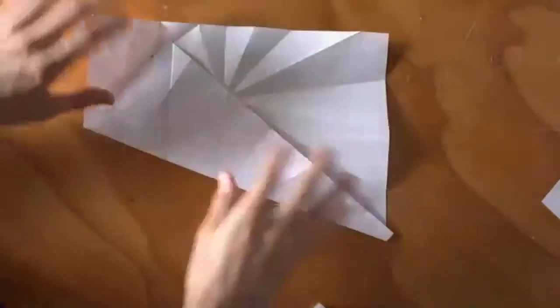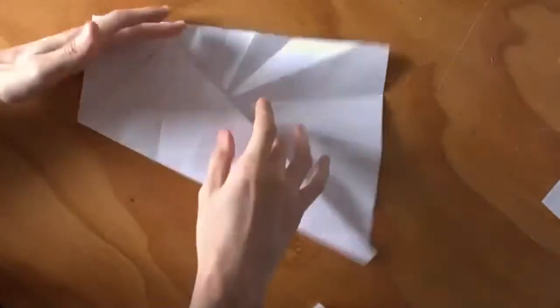Now don't mind anything else. All you need to care about is that this line falls on itself and that it hits through your vertices.